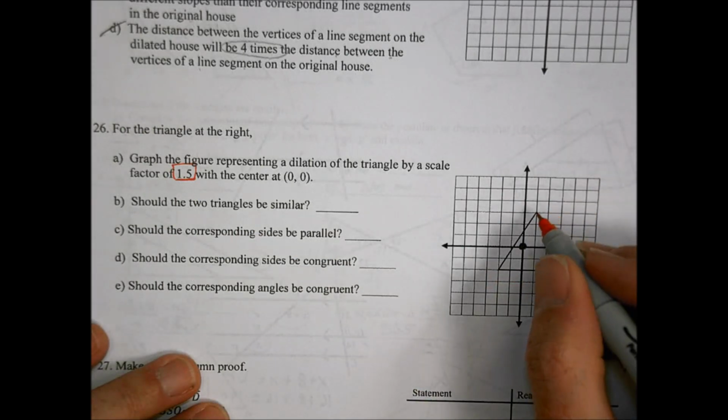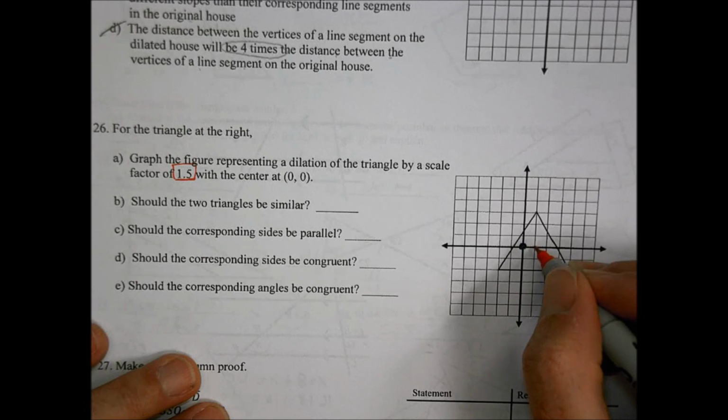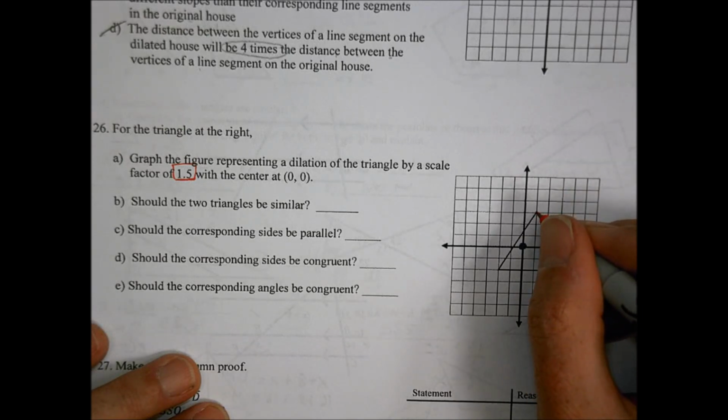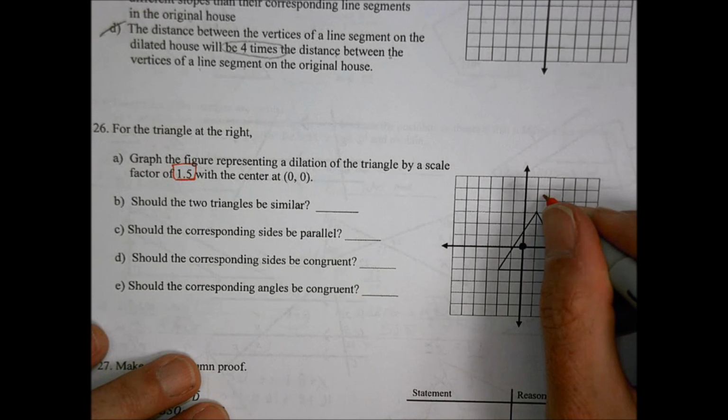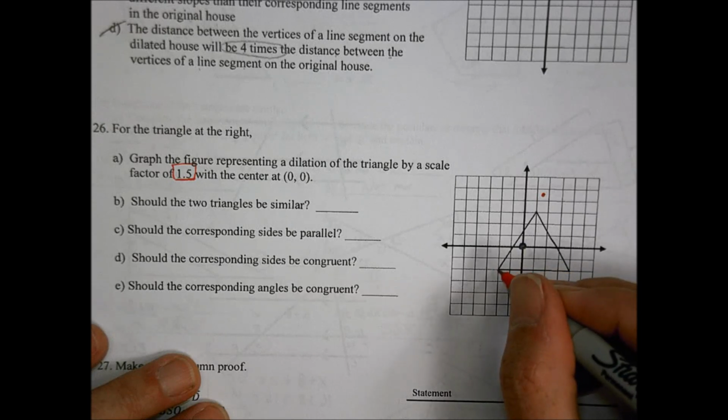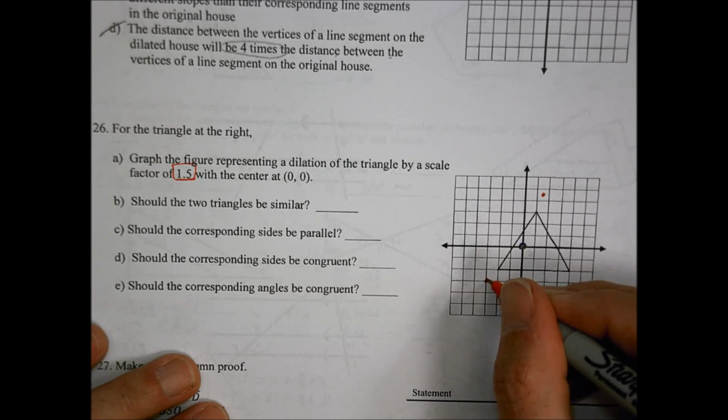So, my original point here went over 1 and up 3. So I'm going to go over a half more because I already did 1, so I'm going to go over half. And since I went up 3, now I'm going to go up 1.5 to about here. That's that point. On this point, I went down 2 over 2. So half of 2 is 1. So I'm going to go an additional 1 down and over 1 more. That's my half of 2.